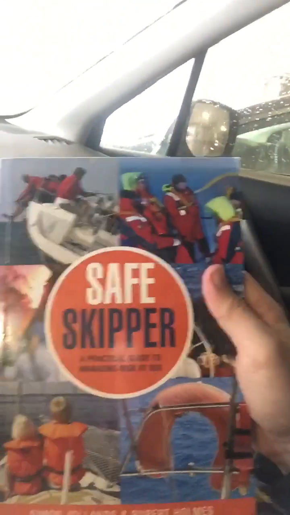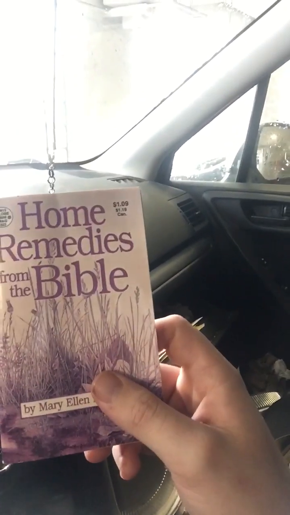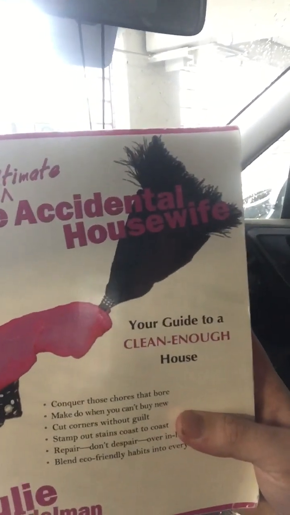Boom shakalaka. We're reading a page from Safe Skipper. We're going to read 4 pages from my grandpa's old Home Remedies from the Bible book. And we're going to read 1 page from The Accidental Housewife.